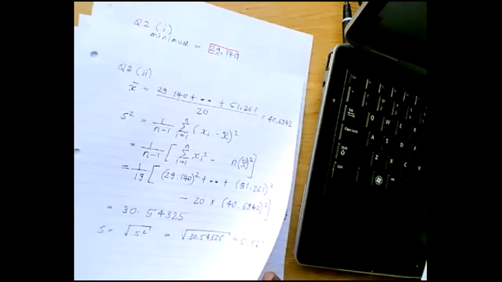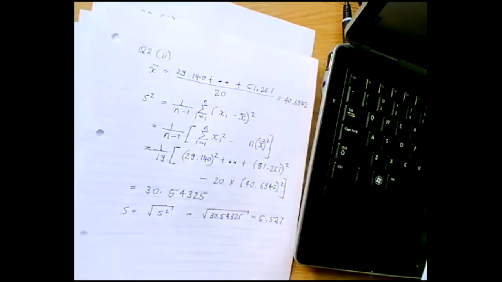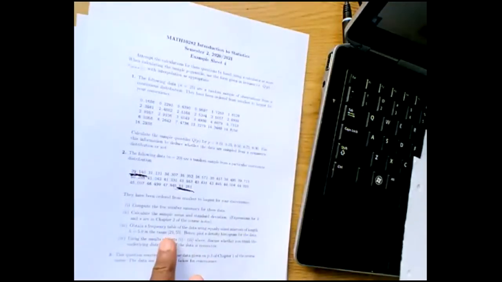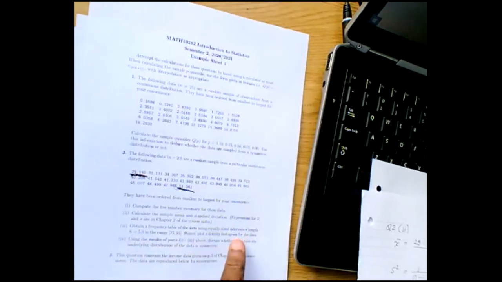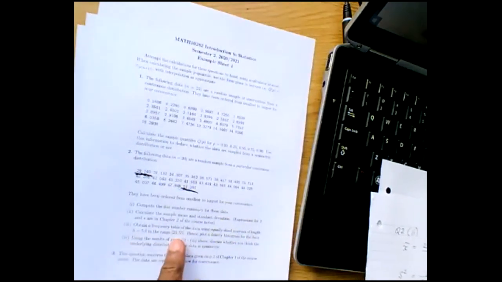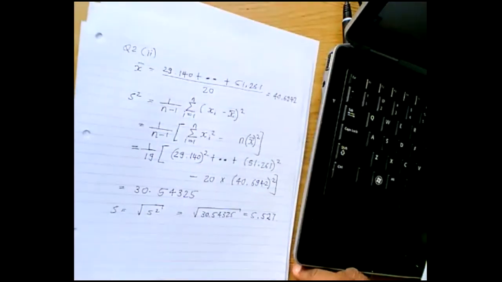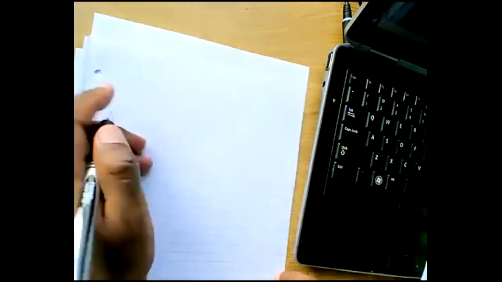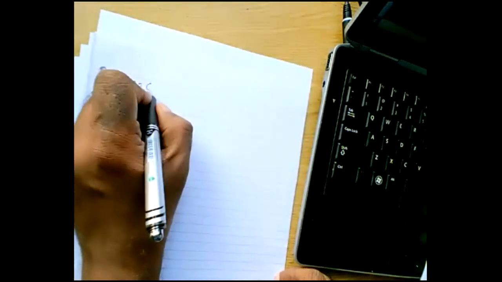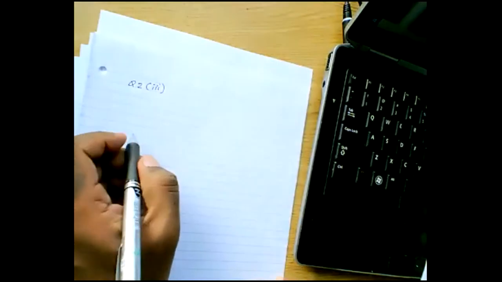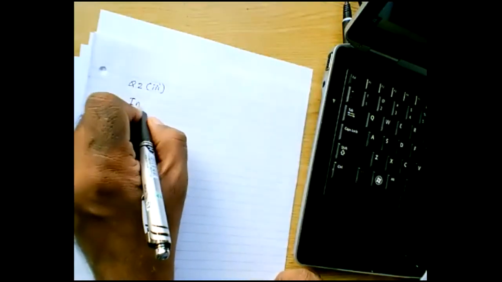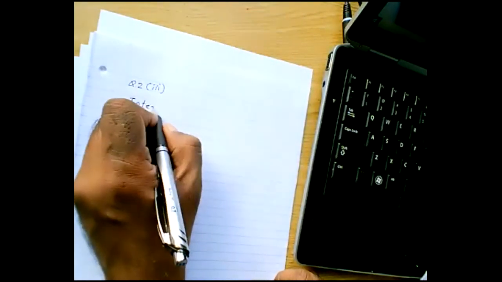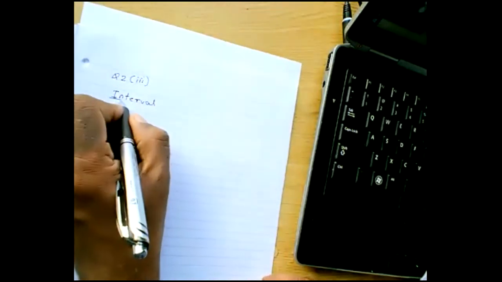All right, the next part, part 3 of question 2, is to do a histogram of the data using interval widths of 5 and the range 25 to 55, right? All right, let me show you how to do that. So this is question 2 of part 3, right? So you may remember that to do a histogram, you need to have 3 columns.